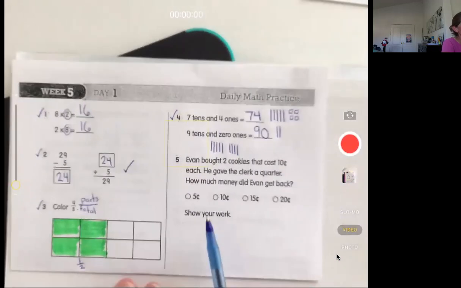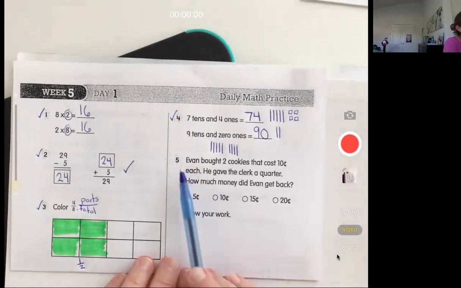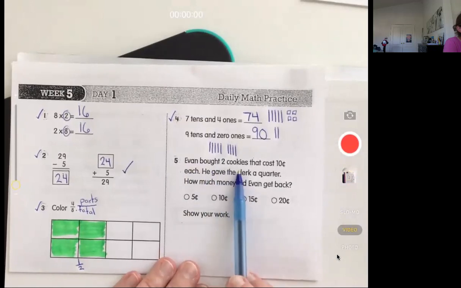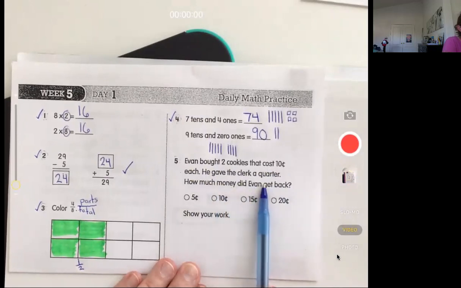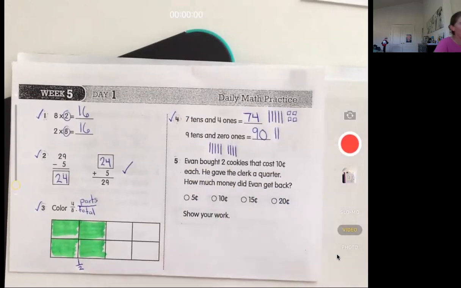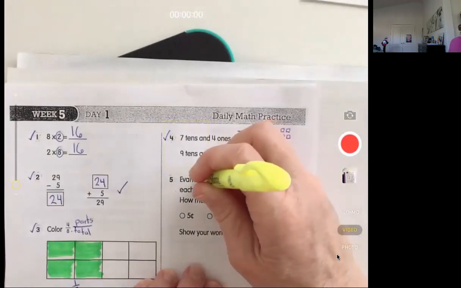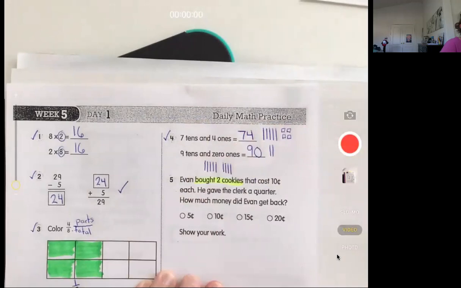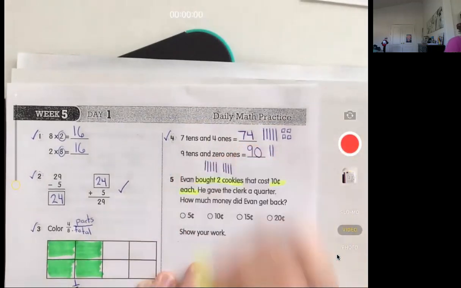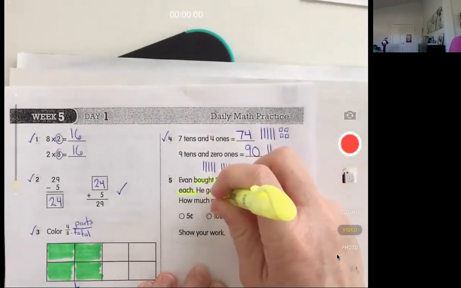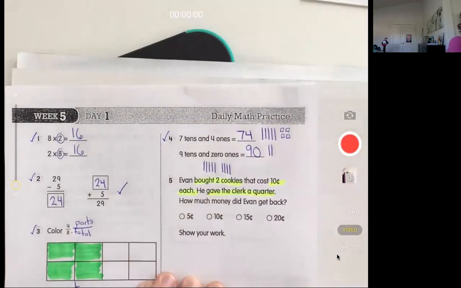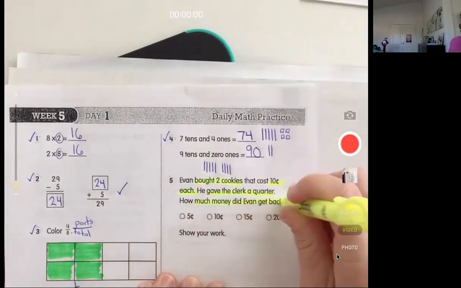And we love to end our math practice with a word problem. Here it is. Evan bought 2 cookies that cost 10 cents each. He gave the clerk a quarter. How much money did Evan get back? I know you've already read it, so I'm going to go through and highlight some important things. So he bought 2 cookies. They were 10 cents each. He gave the clerk a quarter. And how much money did he get back?